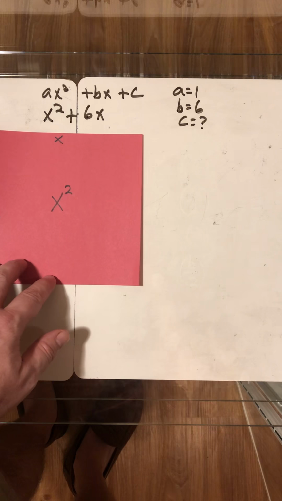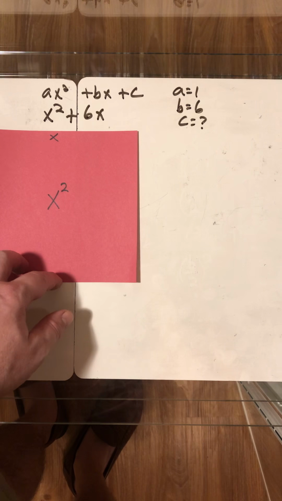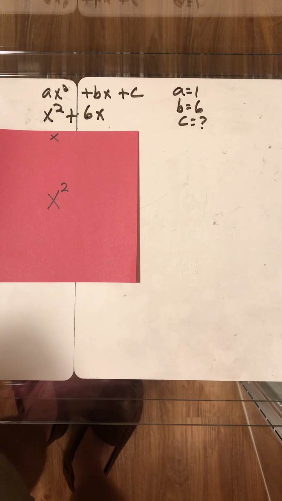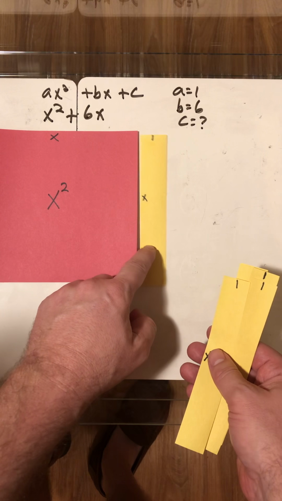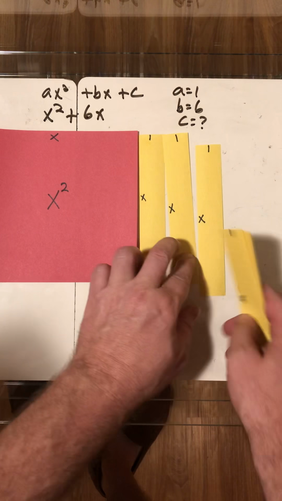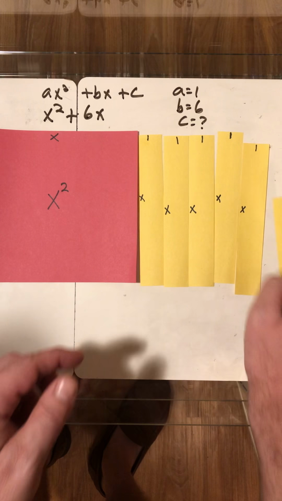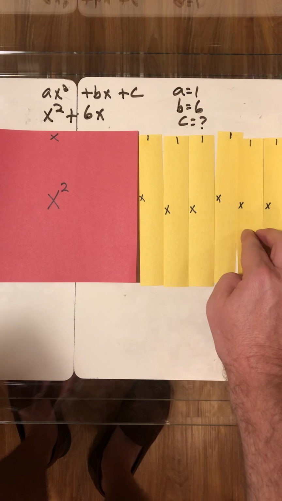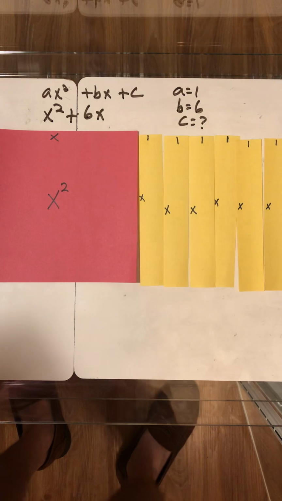I've got an x by x square here, so that makes that x squared, okay? Let's go ahead and add 6x to that. So I've got 1 by x, 2 by x, 3 by x, 4 by x, 5 by x, and finally 6 by x. Okay, guys? So now I've got x squared plus 6x. And what I want to do is make this into a perfect square. Right now it does not look like a perfect square. It looks like a rectangle.